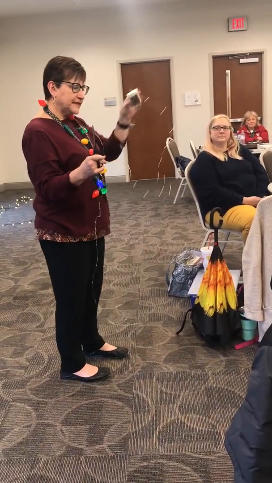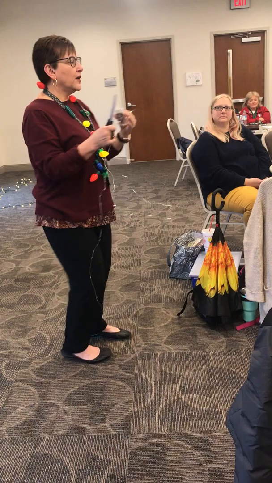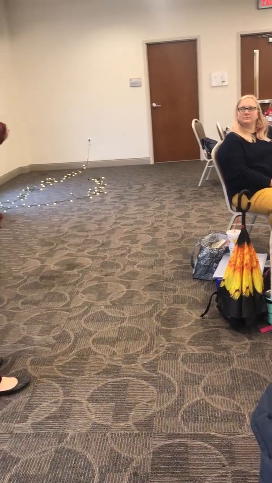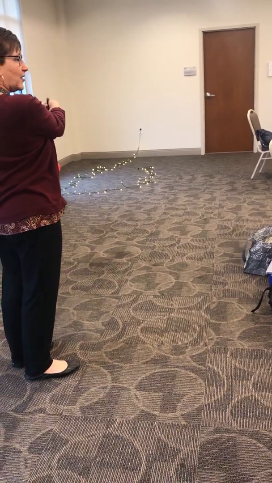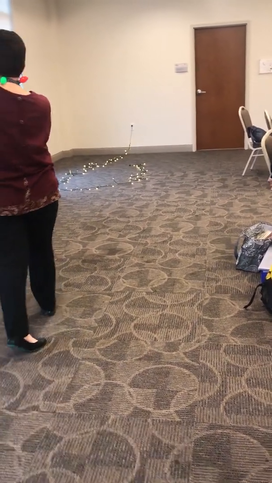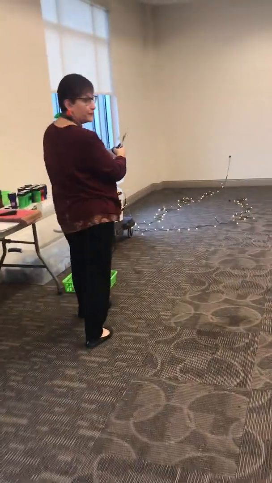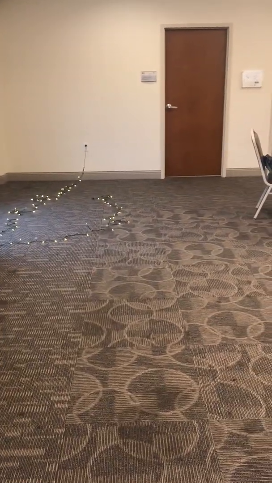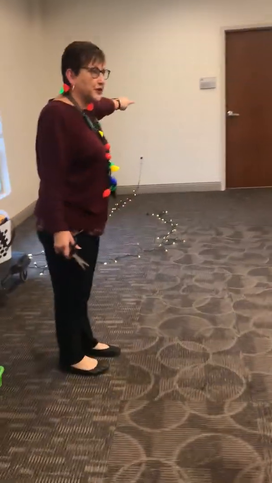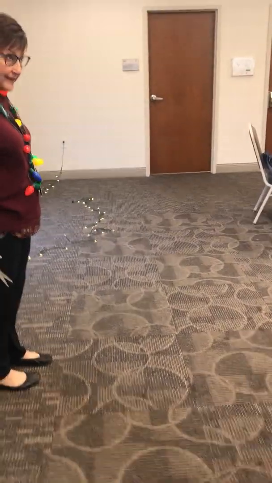Okay, well I wonder, this was a battery pack, right? Well, what would happen with this strand of lights over here? Because that strand of lights does not have a battery pack. So where's this strand of lights getting its power from? The outlet. Interesting. So there is electricity, there's an electric current coming from this outlet.